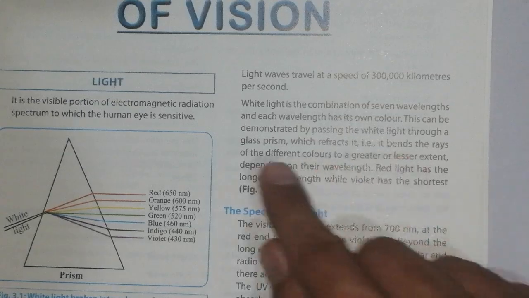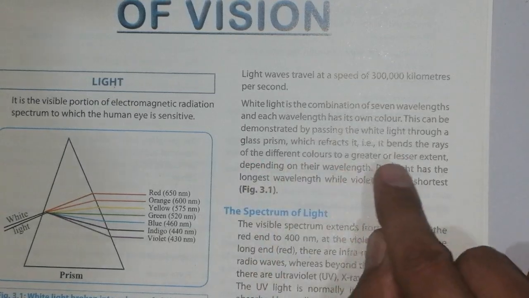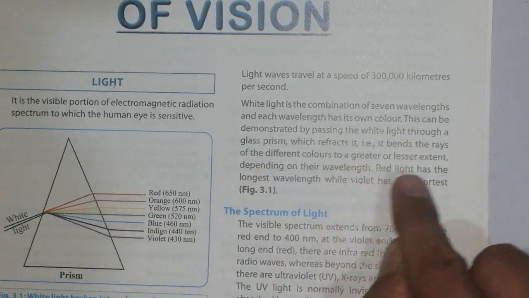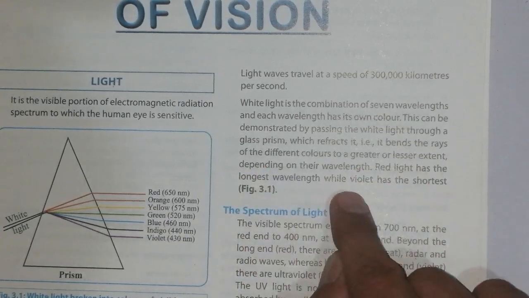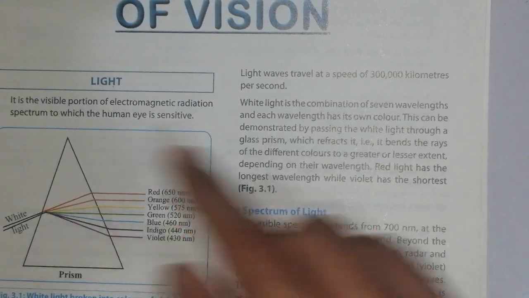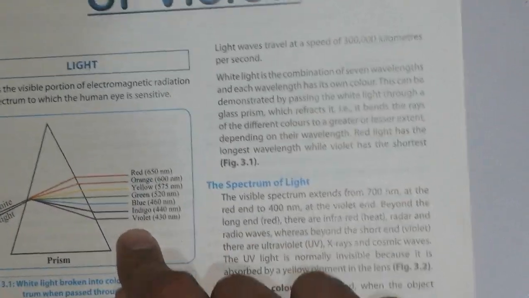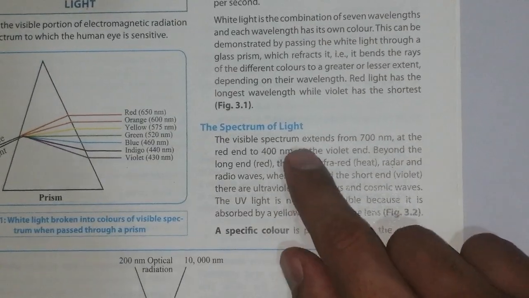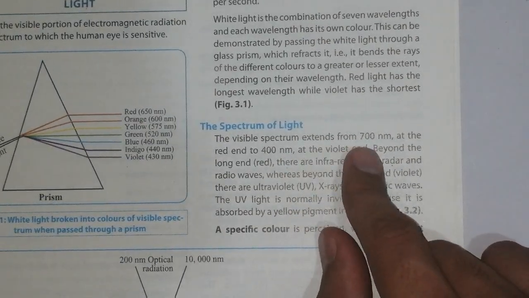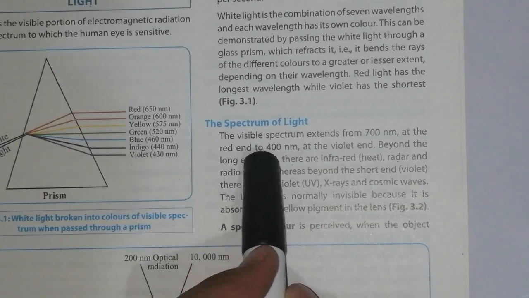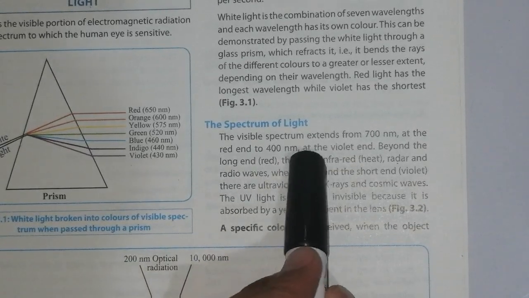Here it bends the rays of different colors to a greater or lesser extent. Red light has the longest wavelength while violet has the shortest wavelength. You can see red light has the longest wavelength while the violet has the shortest. What is the spectrum of light? The visible spectrum extends from 700 nanometers at the red end to 400 nanometers at the violet end.